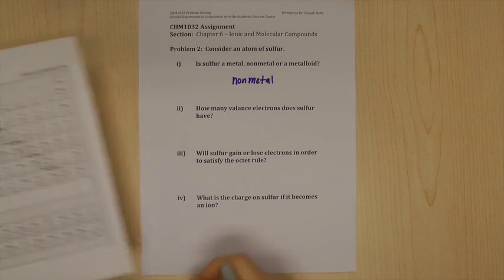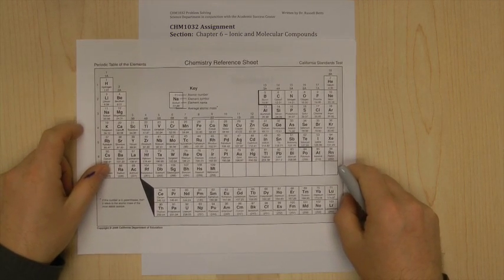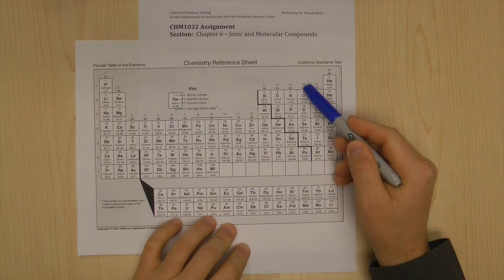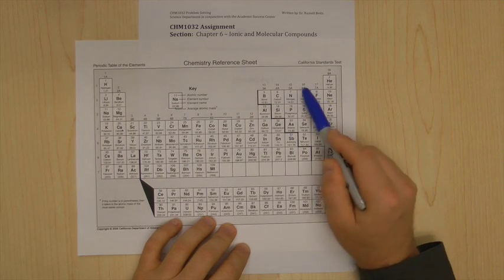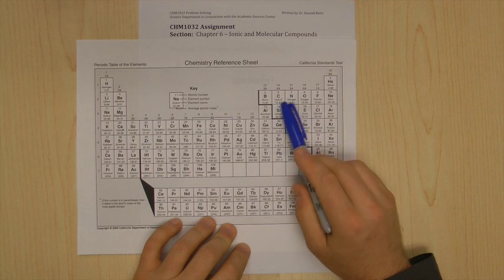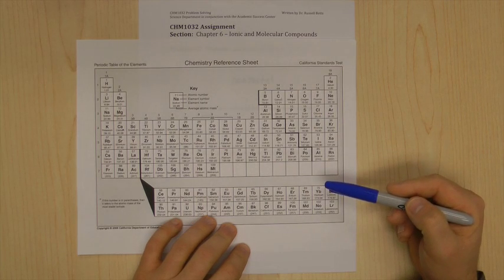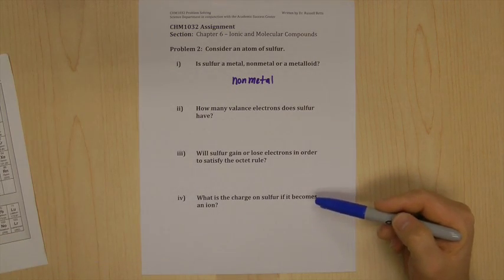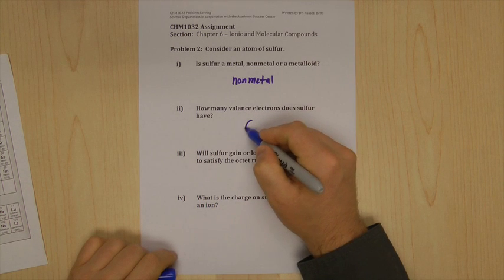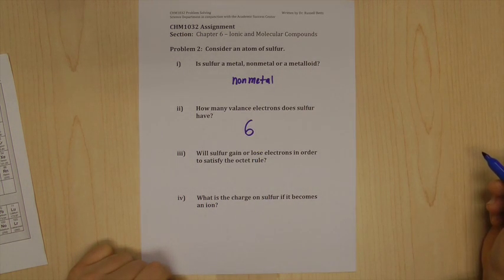Again, let's pull up the periodic table. Sulfur is in group 16. So remember, over here on the right-hand side of the periodic table, you can just ignore the first number in the group number. So it's group 16, but its valence electrons are 6. So sulfur has 6 valence electrons.